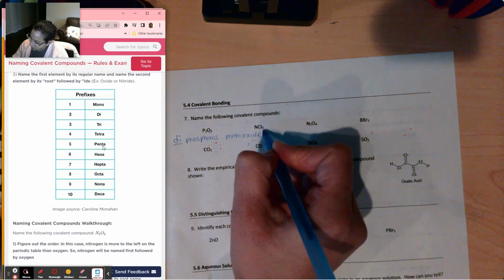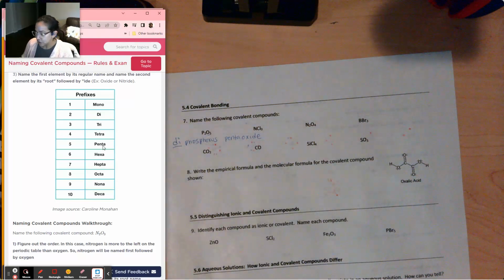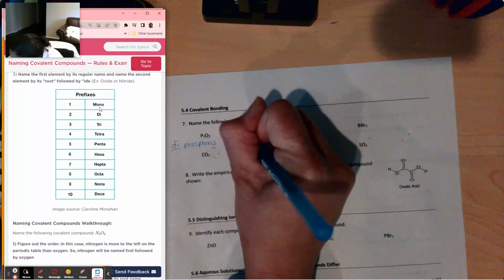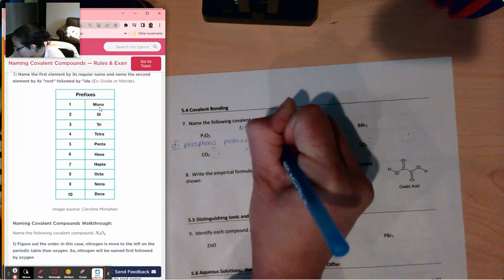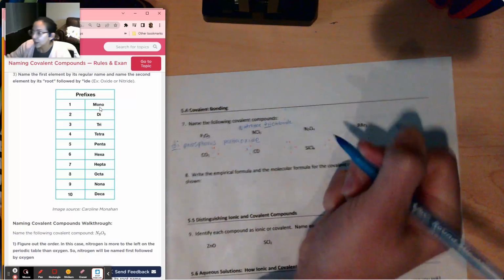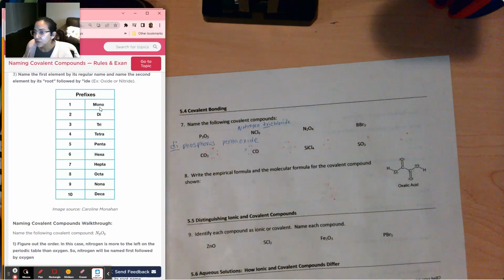So this one is nitrogen and chlorine. There's only 1 nitrogen, and you'll notice that the number 1 is mono, but I'm not going to say mononitrogen. If for the first one it's just 1, we don't say mono. We only say it if the second one is 1. So in this case, I'm just going to say nitrogen tri, because 3 is trichloride. Nitrogen trichloride. So use your prefixes. I think it's one of the easiest namings that we have.